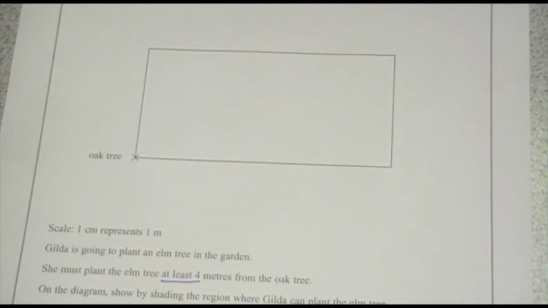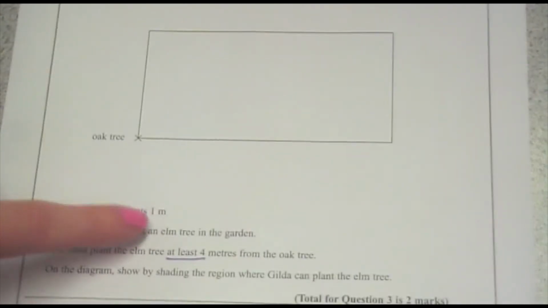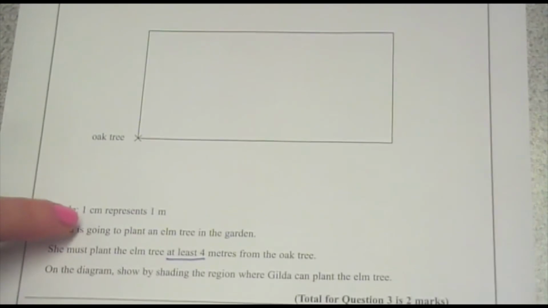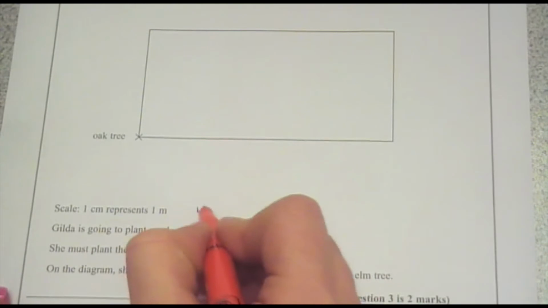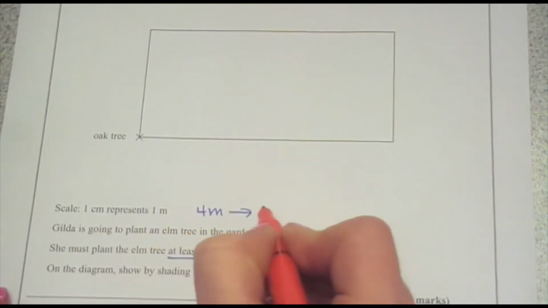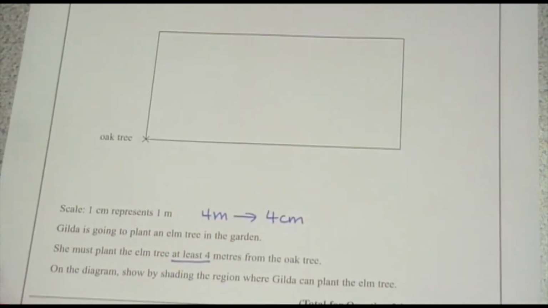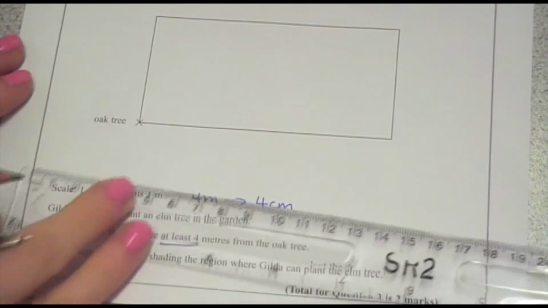Okay, so I'm going to grab my compass. Now, I'm not going to draw it 4 metres, that would be massive. I'm going to scale it down. So for every metre, I need to scale it as 1 centimetre. So if I need to be 4 metres away, that implies that on this scale drawing, I'm going to be using 4 centimetres. Okay, so with my ruler, I can open out my compass.